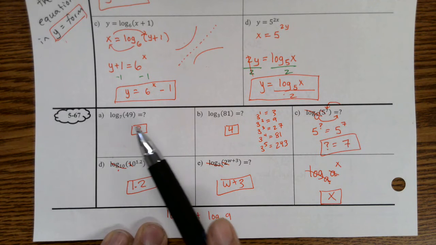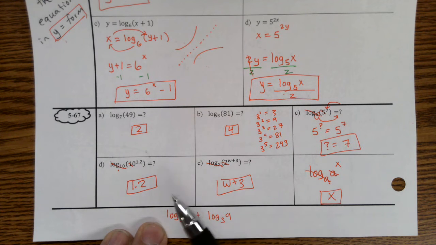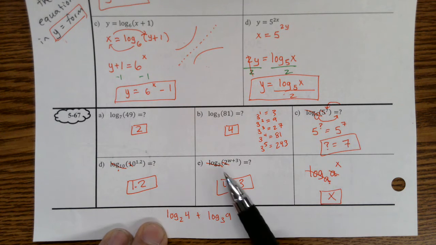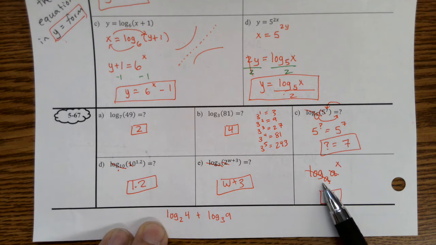Finally, we did some log problems: log base 7 of 49, that was easy, it's just 2. And log base 3 of 81 is 4. The important part right here is that when you have a base and the bases are the same, you can cross them out, and the answer will just be the exponent. So log base a of a to the x, the log a and a cancel out, and your answer is just the exponent.